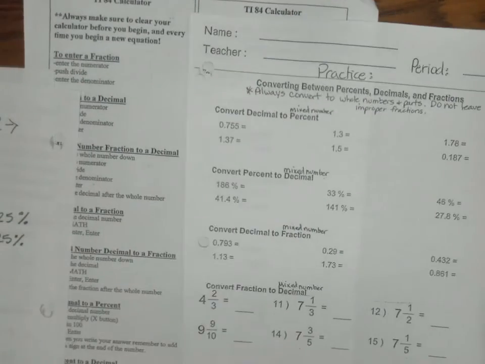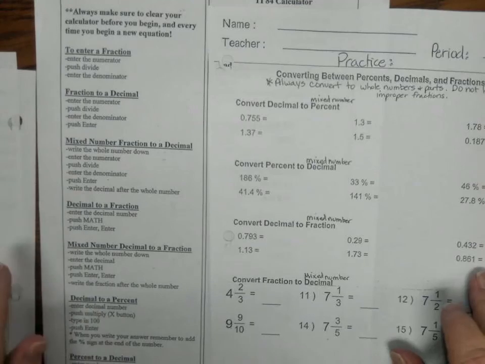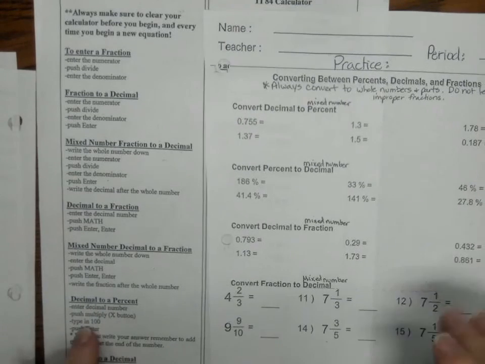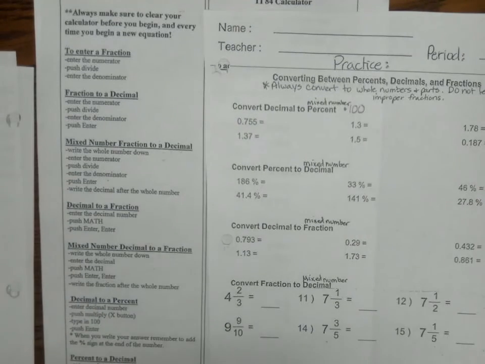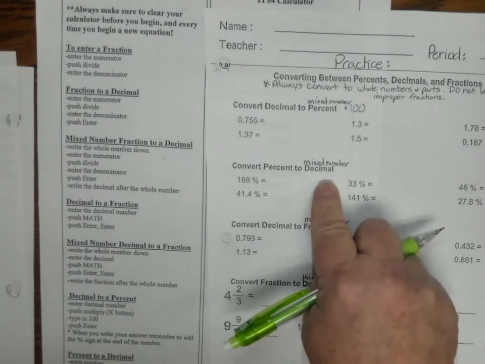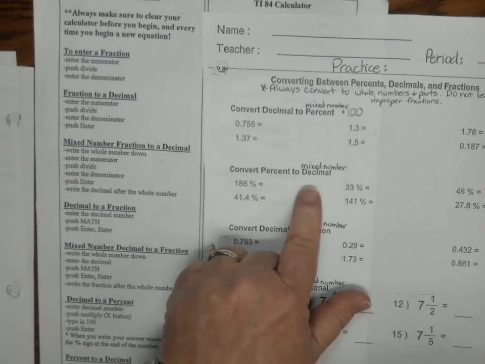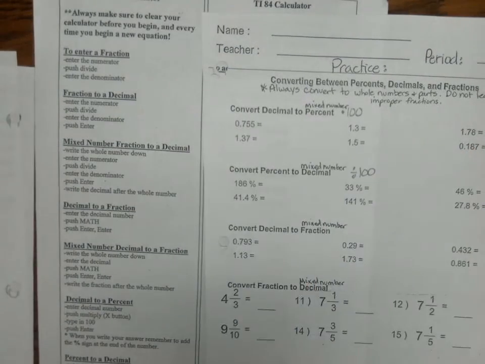If you want decimal to percent, you can always do something like, okay, I'm going to find that decimal to percent. It says multiply times 100. So I might do that, okay, and write it there so I don't forget and I don't have to look here every single time. Percent to decimal. Now, these are mixed. You're going to divide by 100, but these are mixed, okay?